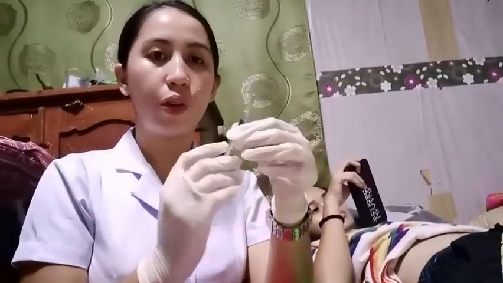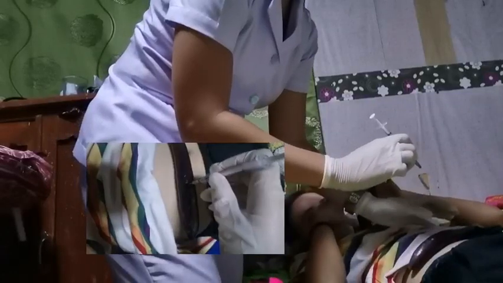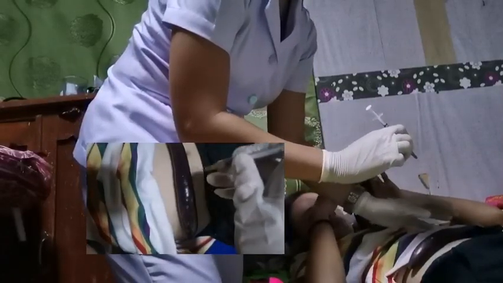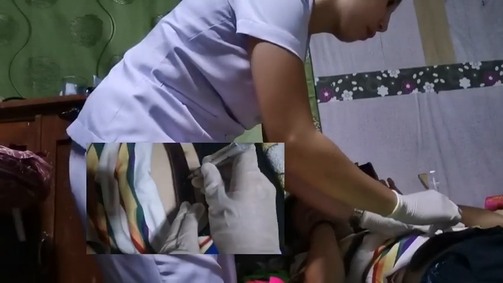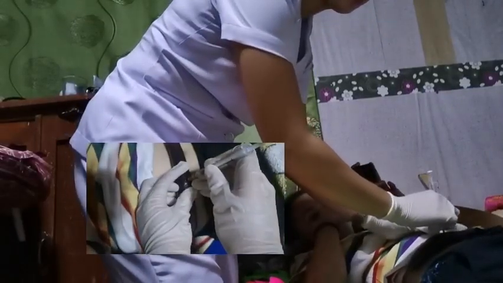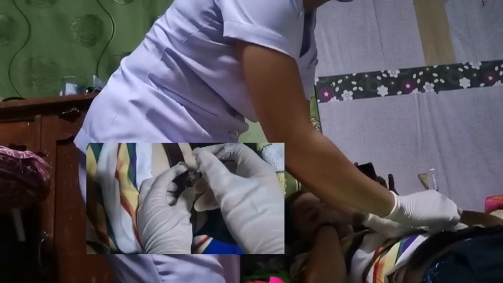Pull the needle cap off and hold the syringe between the thumb and the forefinger of your dominant hand, as if you're holding a dart. Now insert the needle quickly and firmly at a 45 to 90-degree angle. And then pain is minimized by inserting the needle without hesitation.